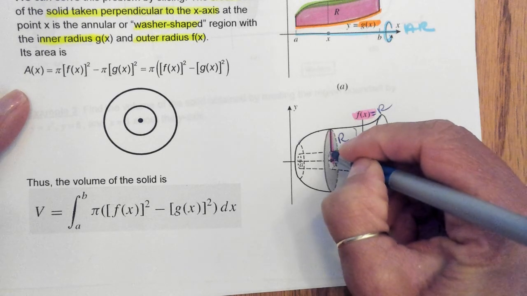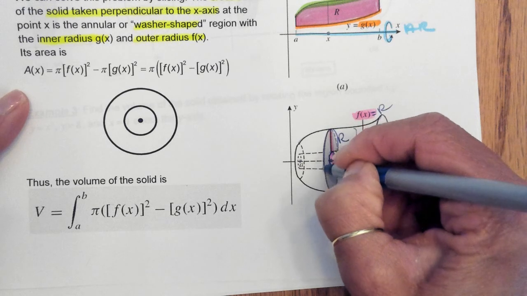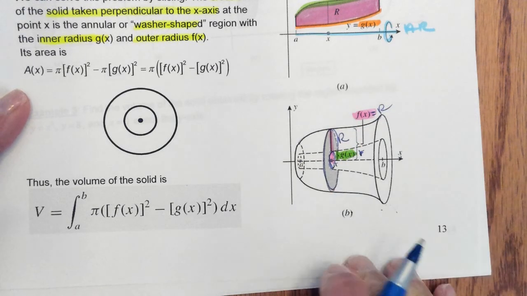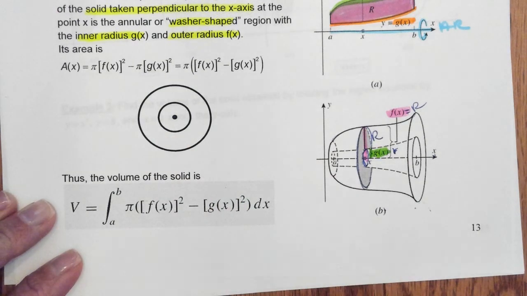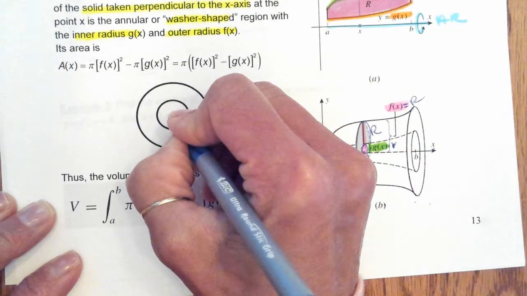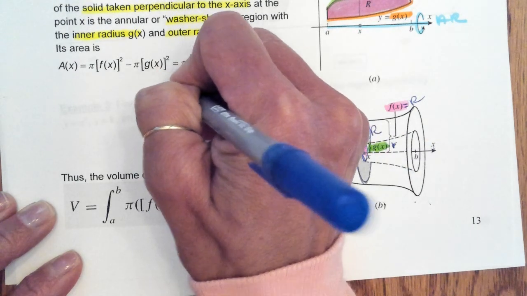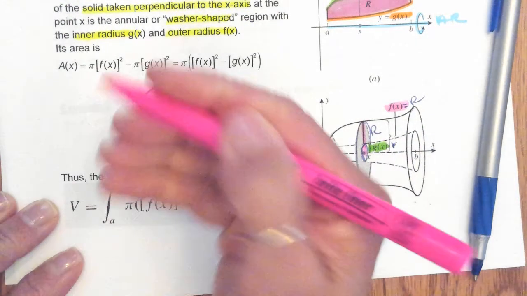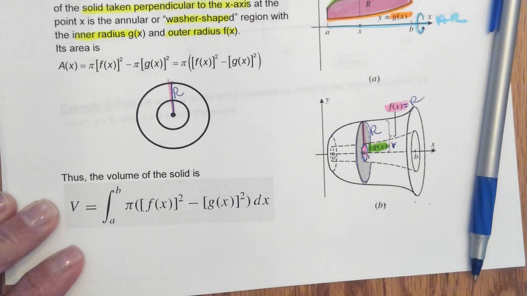So what we have is this little teeny circle here, and then this big circle here. Okay, so if we cut that out and we bring it up right here, what you have is this big piece, we'll call this one right here, big R. Okay, so this one was the pink, which is over here.